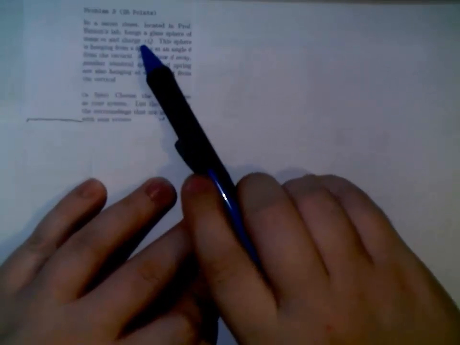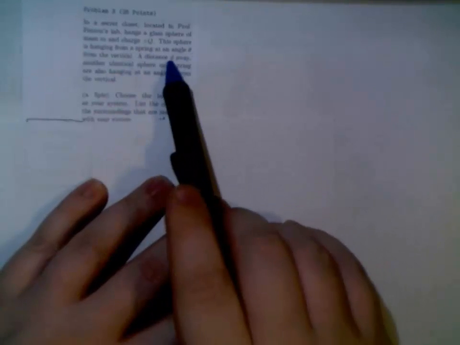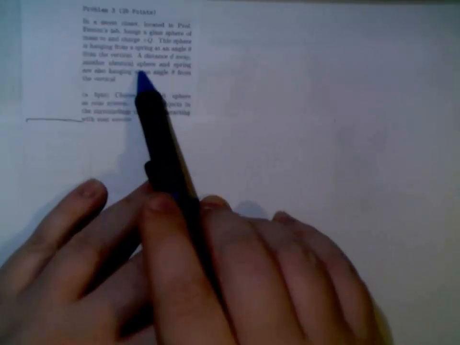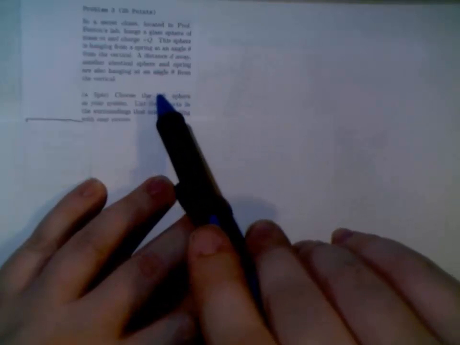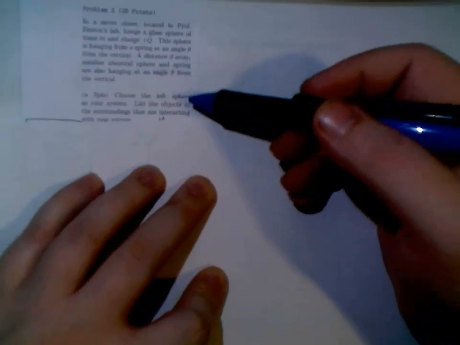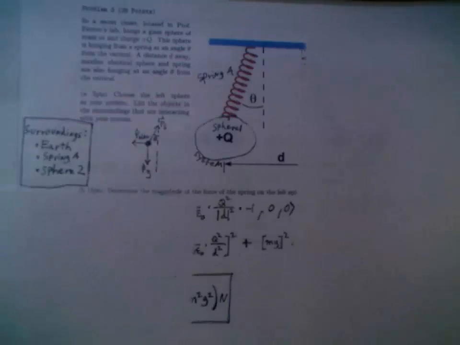I chose problem number 3, which says there's a glass sphere of mass m and charge positive q. The sphere is hanging from a spring at angle theta from the vertical. A distance d away, another identical sphere and spring are also hanging at the same angle from the vertical. First part has me choose the sphere. The left sphere is your system, and list the objects in the surroundings that are interacting with my system.